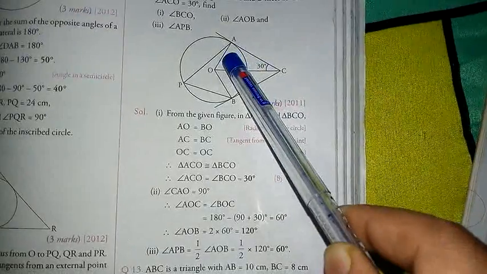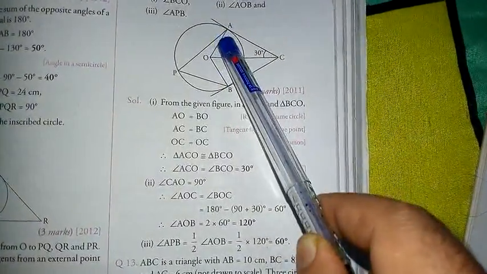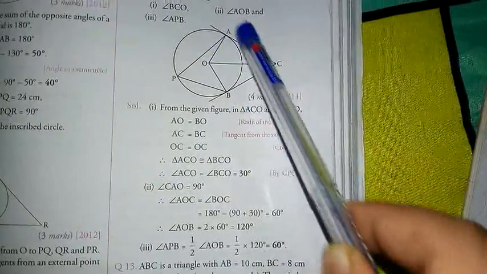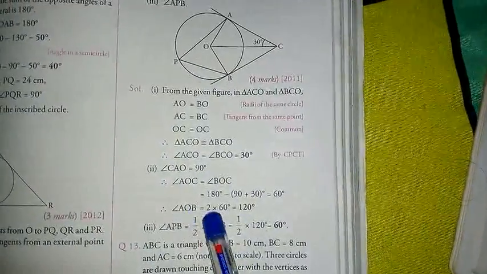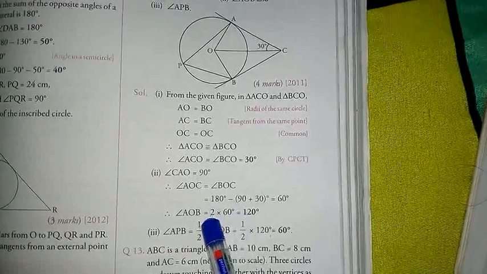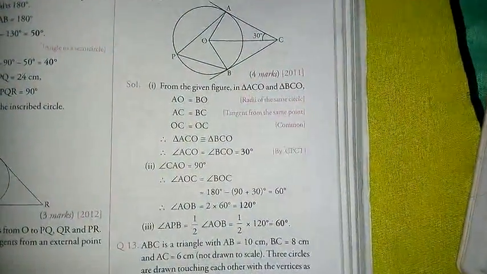Now if it is 60 and the lower part also 60, then the whole portion will be 60 plus 60. So we can say now angle AOB will be 60 plus 60, or double of 60, that is 120. So now 120 is known.